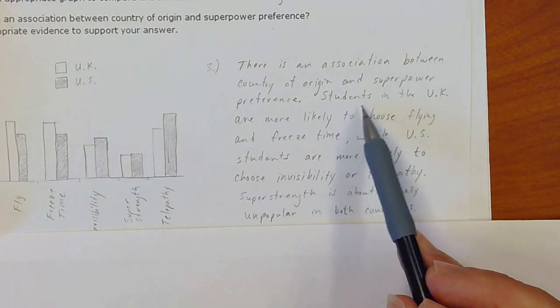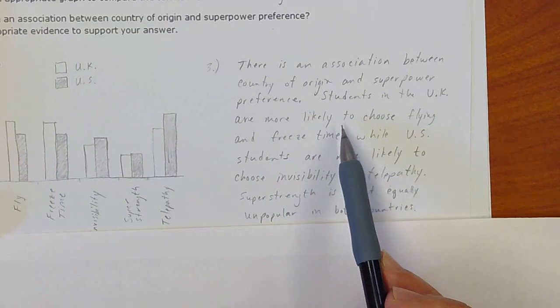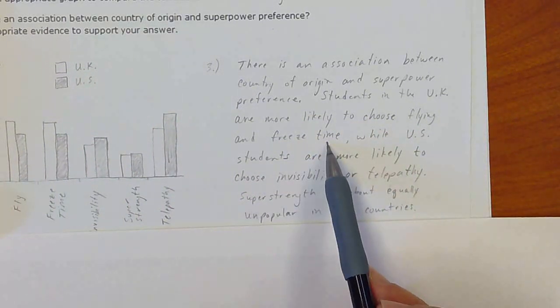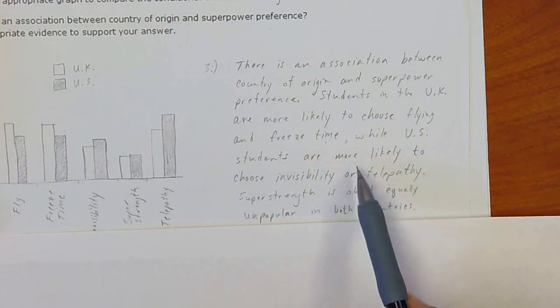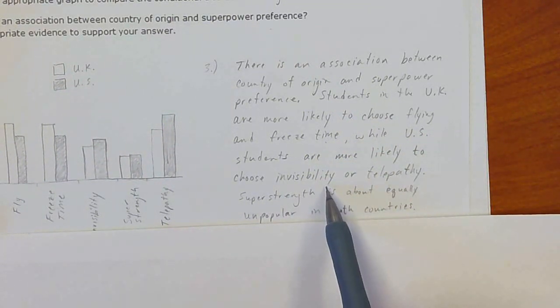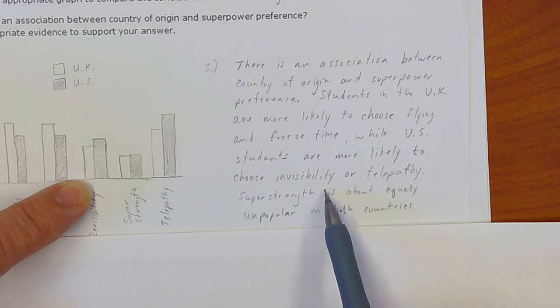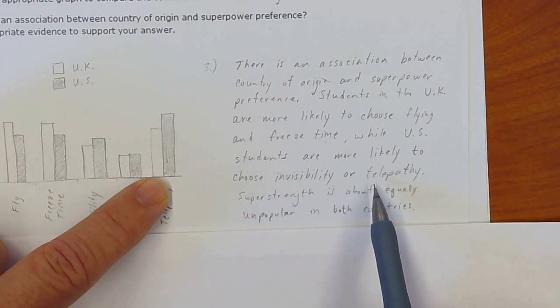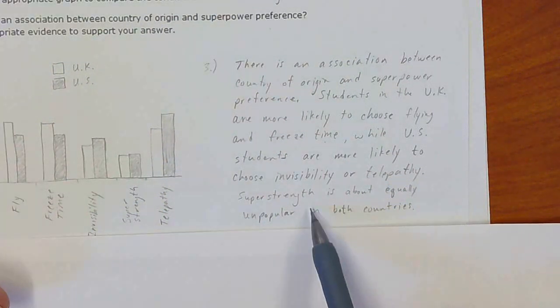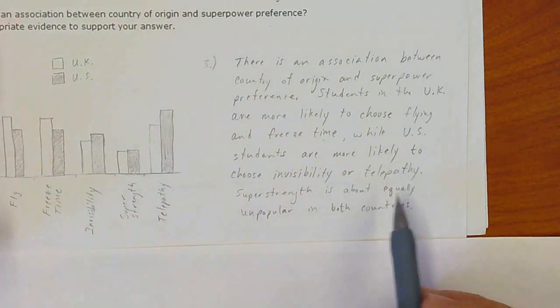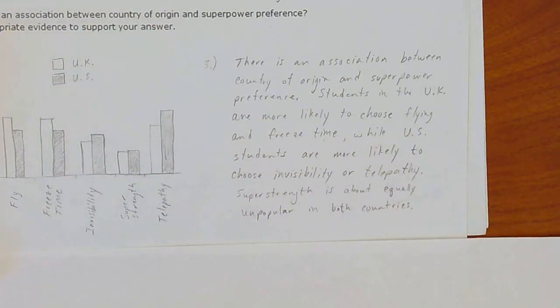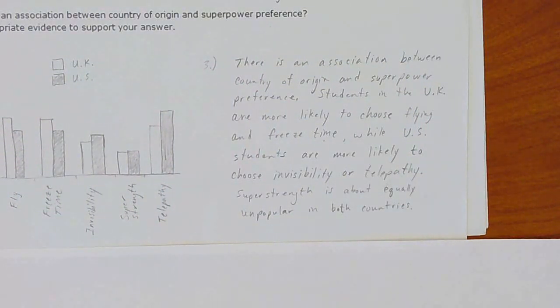Students, now I'm getting more specific, students in the UK are more likely to choose flying and freeze time, while the US students are more likely to choose invisibility or telepathy. Super strength was almost even, so that's what I noted at the end. Super strength was about equal in both countries. I even added equally unpopular because it was the lowest. Nobody wants to be Hulk, apparently. I'll take Hulk for a day, that's for sure.